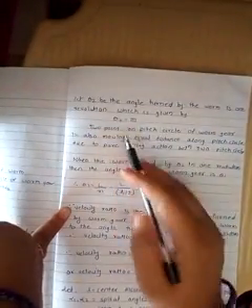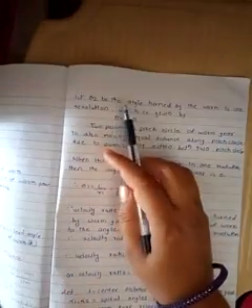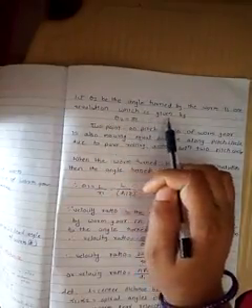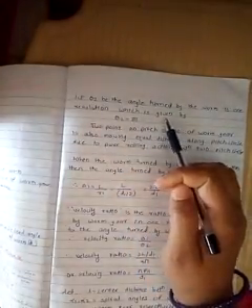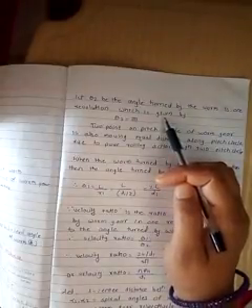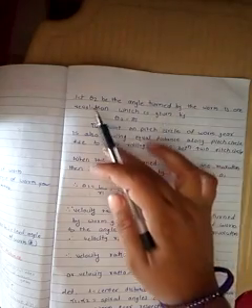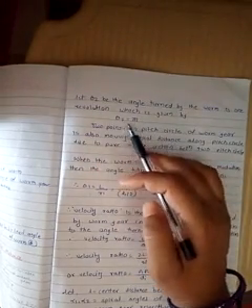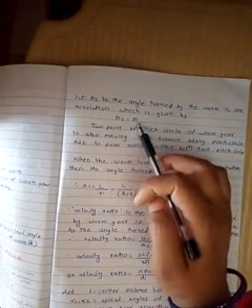Let theta 2 be the angle turned by the worm in one revolution, which is given by. Theta 2 means the angle turned by the worm in one revolution. In one revolution, how much angle is turned, that is your theta 2. How much is theta 2? Theta 2 is equal to 2π.